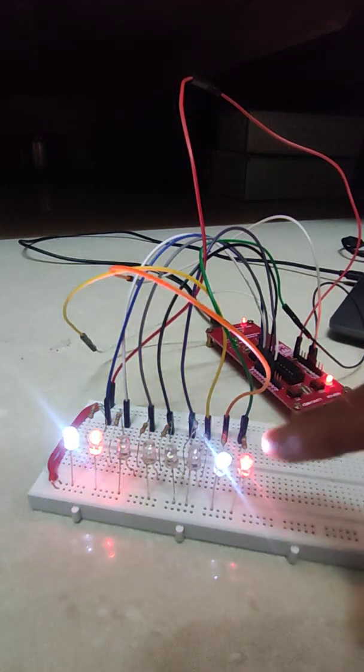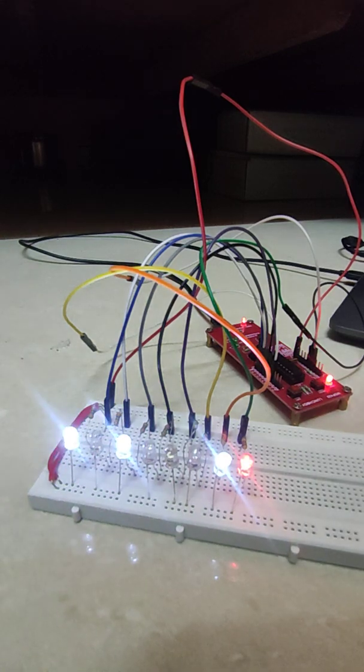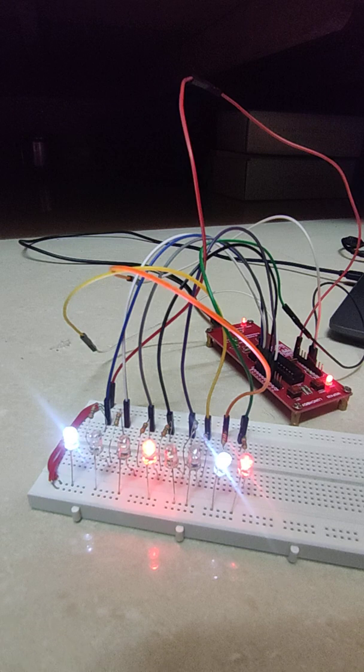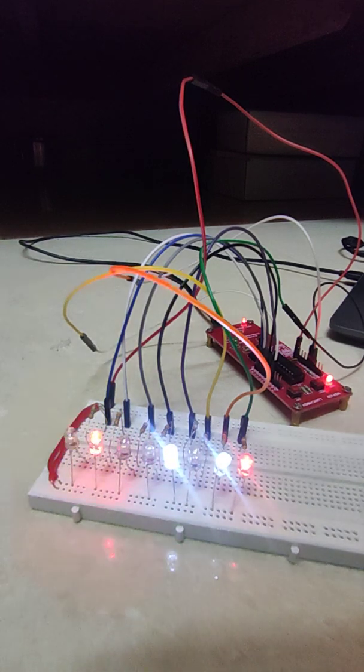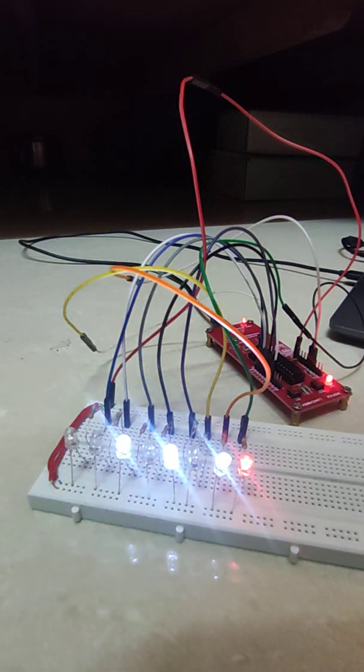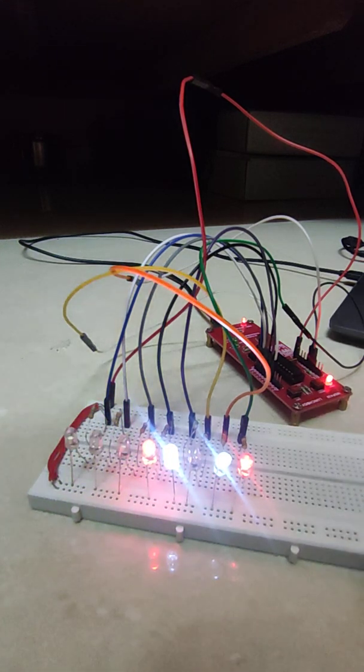It is nearing the maximum value of the 8-bit. In this process, I also reset the watchdog timer so that it does not interrupt within this process.